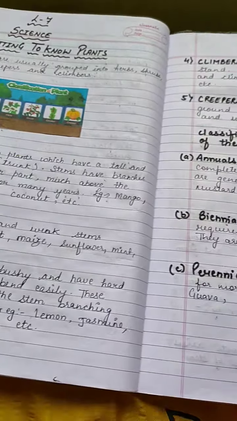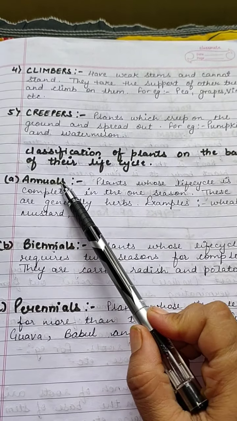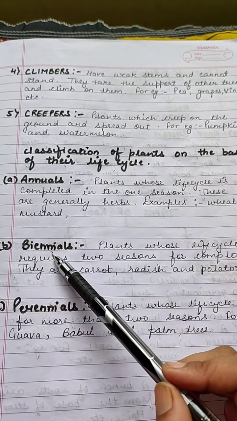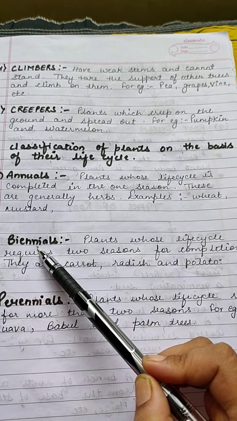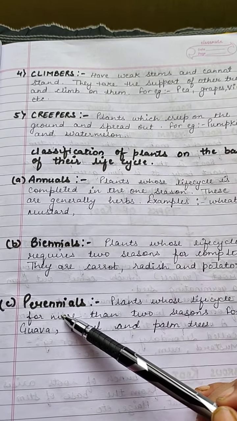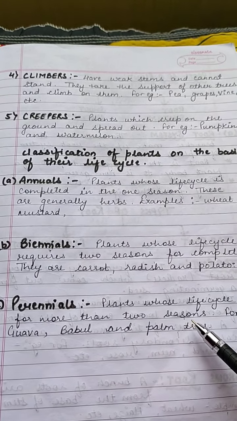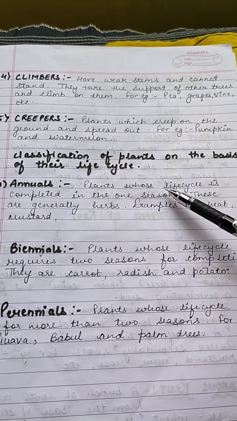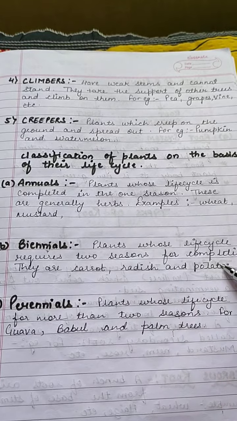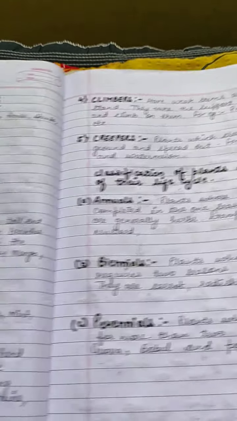One more classification is here, the classification of plants on the basis of their life cycle. The first is annual plants, whose lifespan is completed in one season. Biennials, whose life cycle requires two seasons for completion. And the third one is perennials, whose life cycle requires more than two seasons. The examples of annuals are wheat and mustard. Examples of biennials are carrot, radish, and potato. And the examples of perennials are guava, papaya, and palm trees.